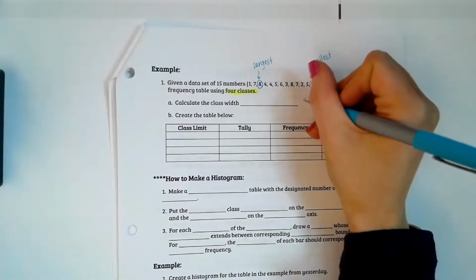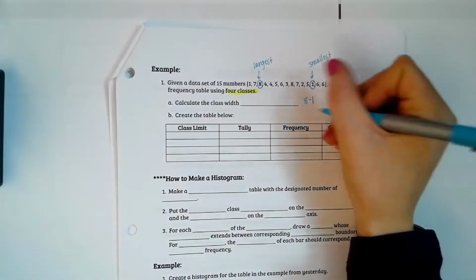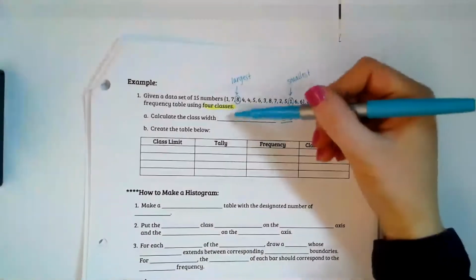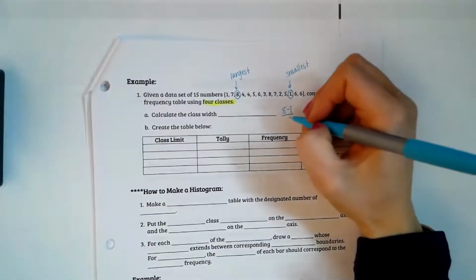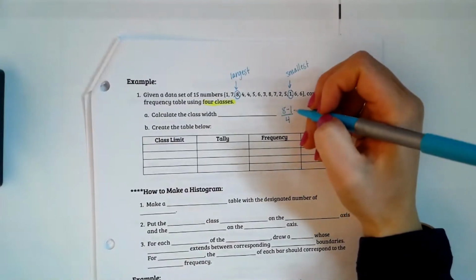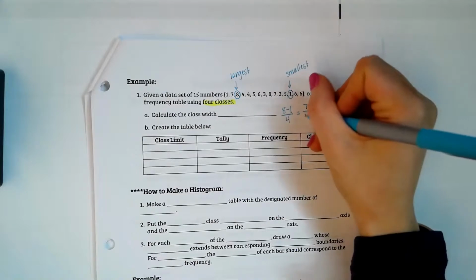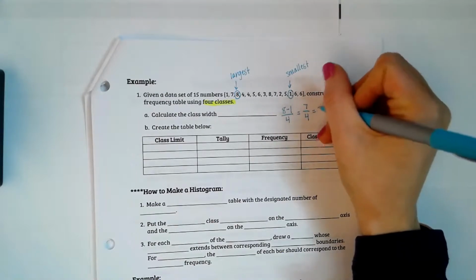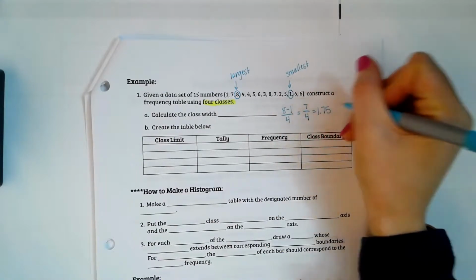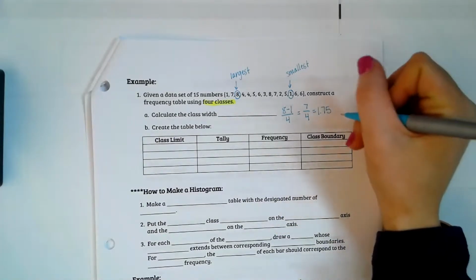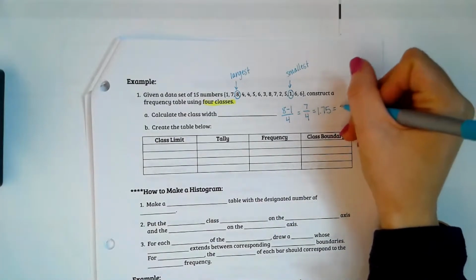So I'm going to do 8 minus 1, and then divide it by your number of classes, which is 4. So this would be 7 divided by 4, which is 1.75. You need to round that up to the nearest whole number, so that being 2.